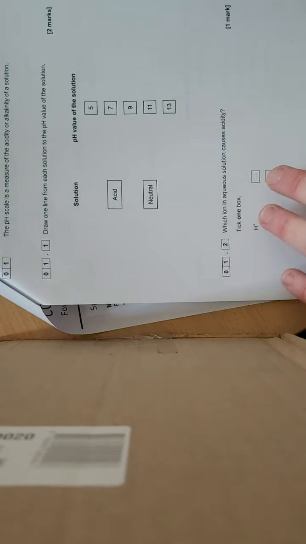Now what I will do with this video, as you can probably tell, my phone is balanced on top of a box. I might have to move it back and forth a few times, but I'll try and make it so you can always see the question. The webcam clip isn't working for some reason, it won't turn on.